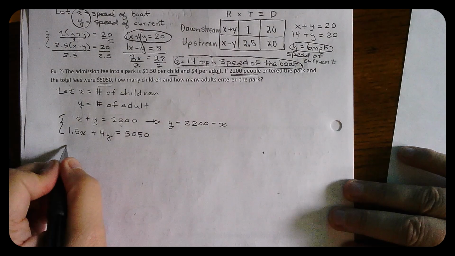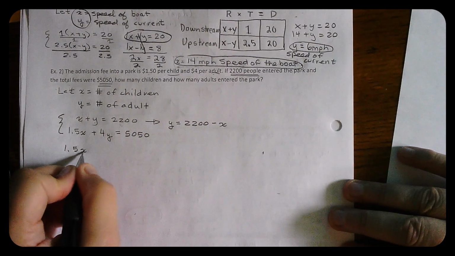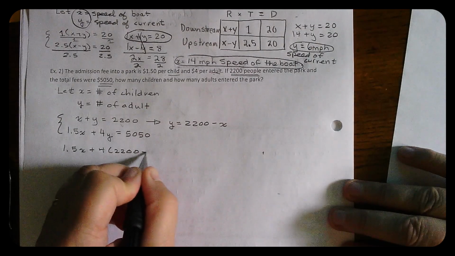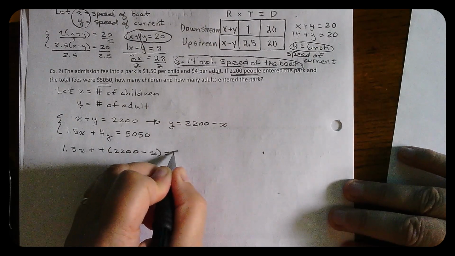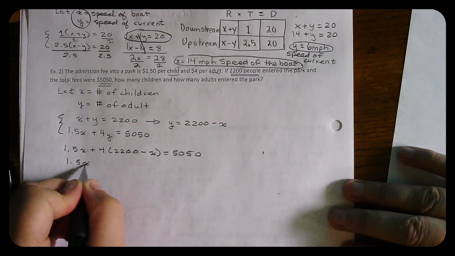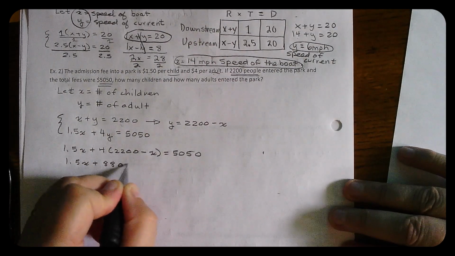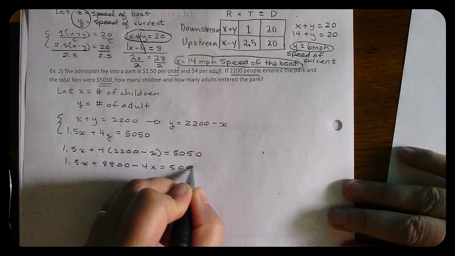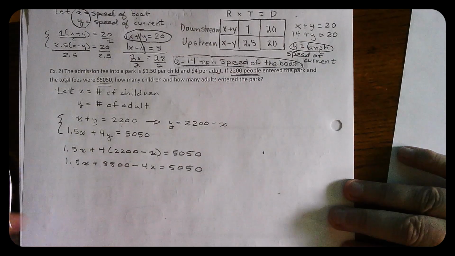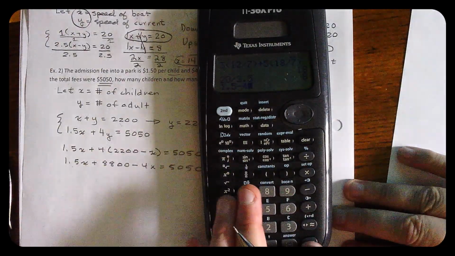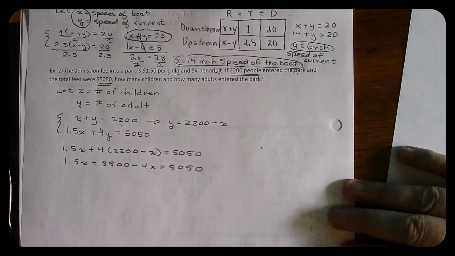And then I'm going to substitute in for y, so that's 1.5x plus 4 times 2200 minus x is 5050. So that's 1.5x plus 8800 minus 4x equals 5050. And then 1.5 minus 4 is negative 2.5x.